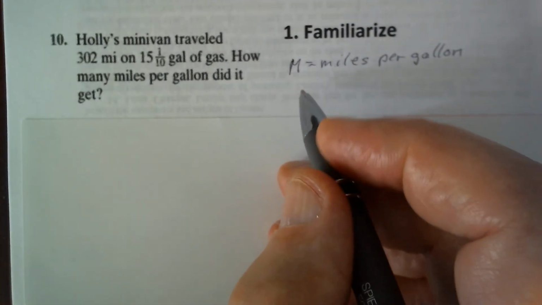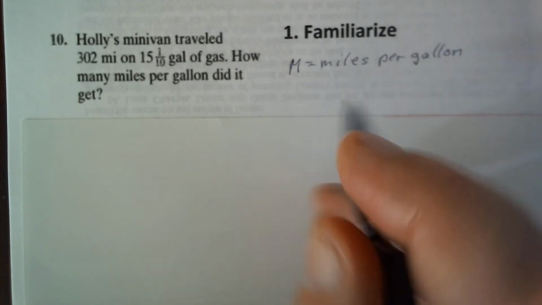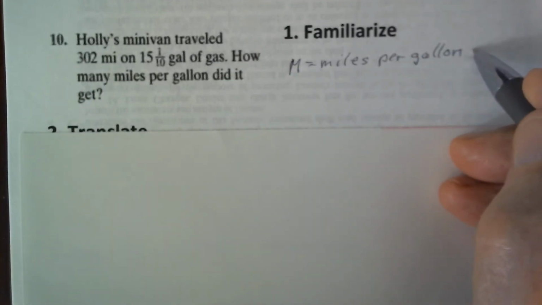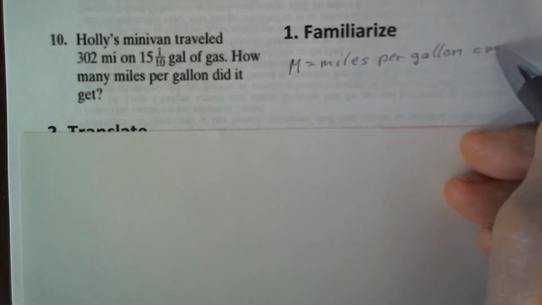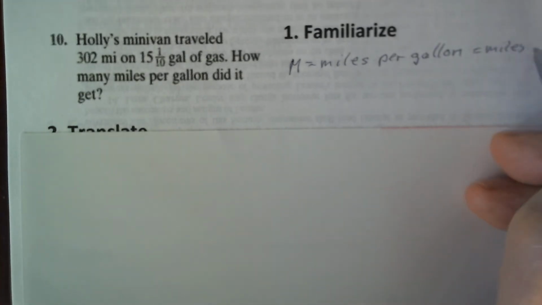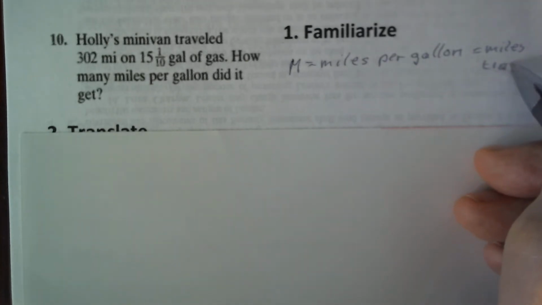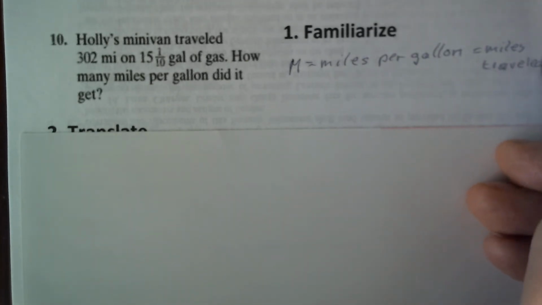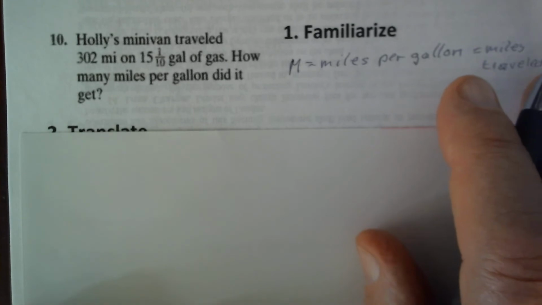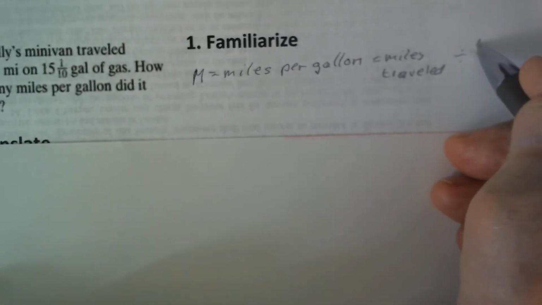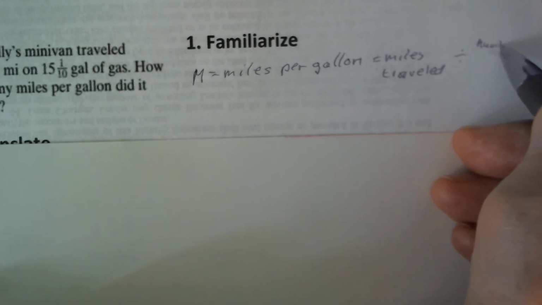So in other words, miles traveled divided by the number of gallons of gas.